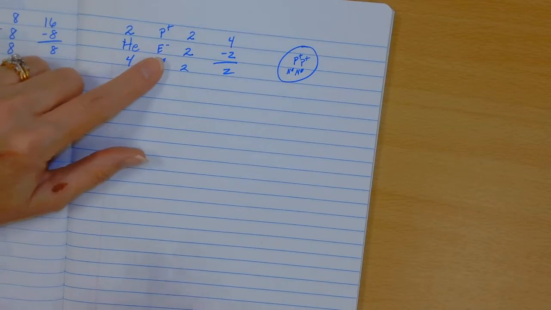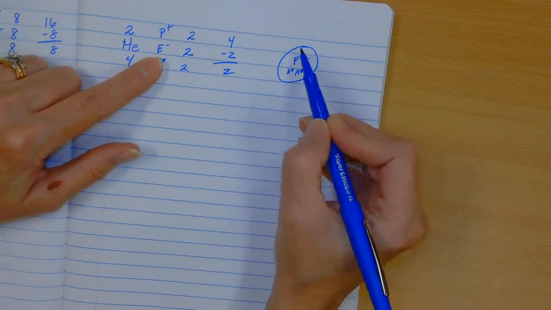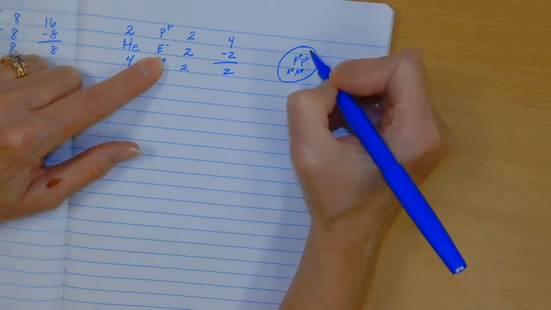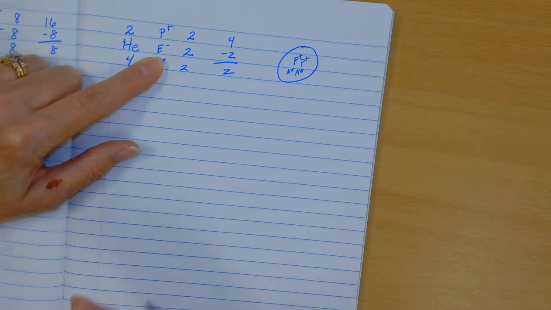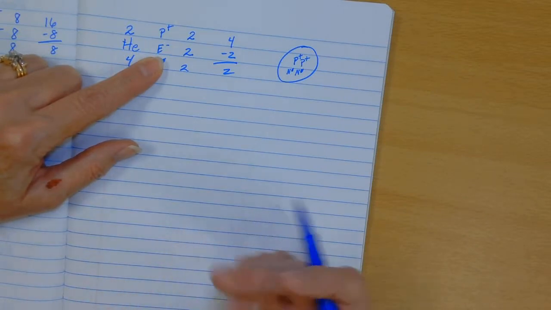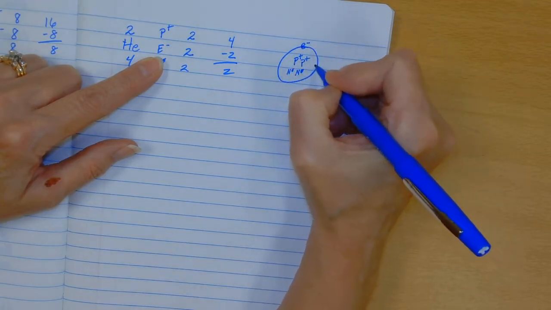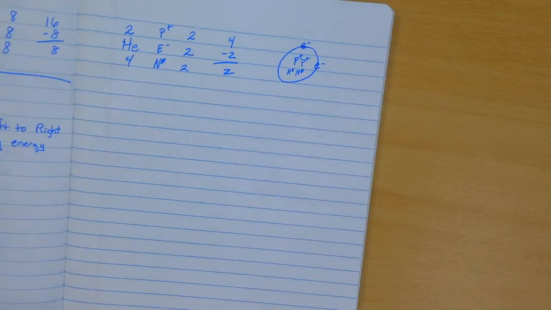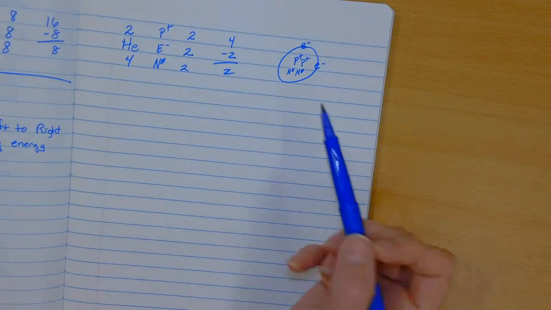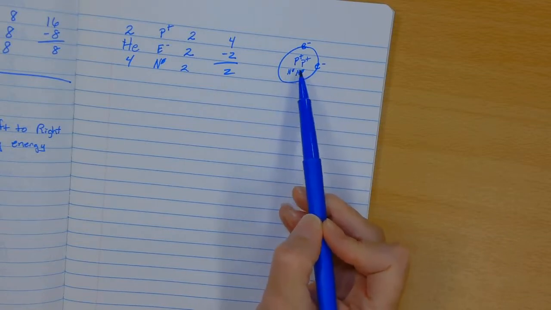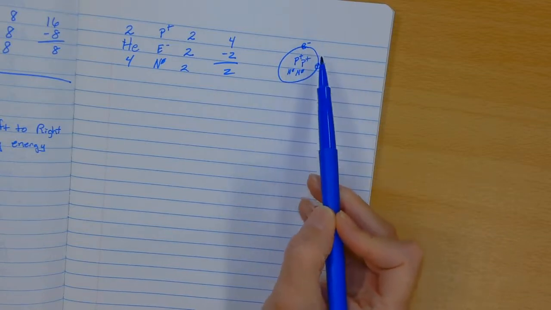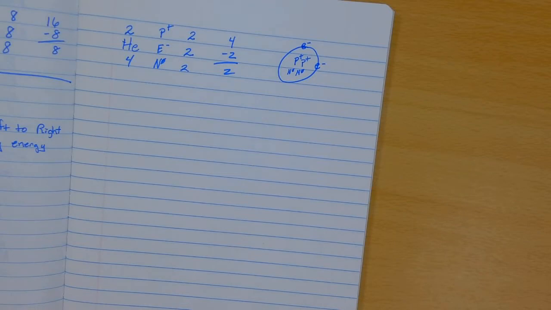Our electrons are going to go on our energy level outside our nucleus. So the way I learned when I was in school, and I still do it to this day, is I draw a lowercase e with a negative sign. That's how I was taught so many years ago, and I still do it that way. Okay, so I have my 2 protons, my 2 neutrons in the nucleus, and I have my 2 electrons on the energy level on the outside of the nucleus.